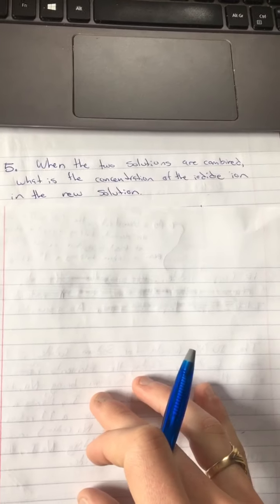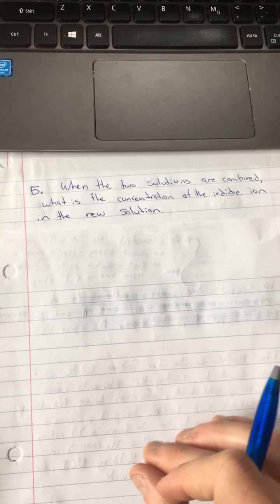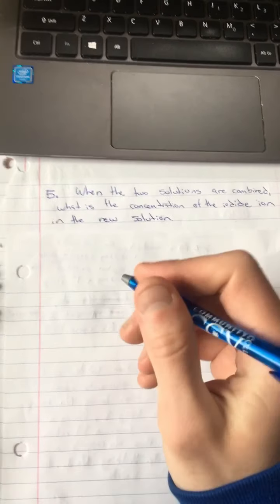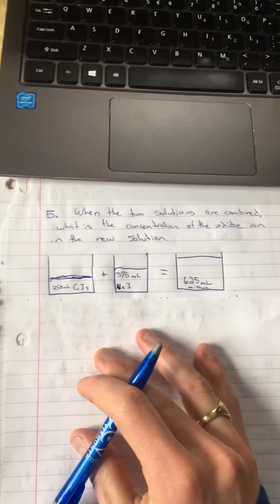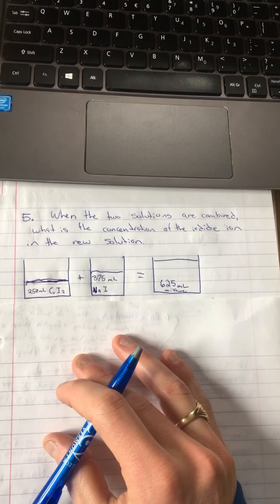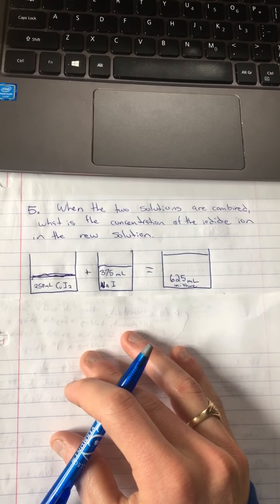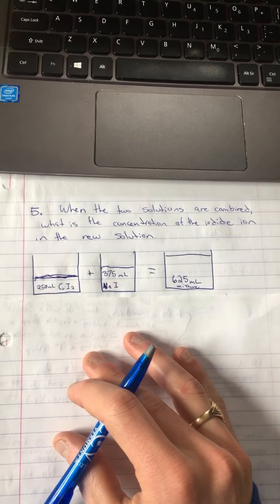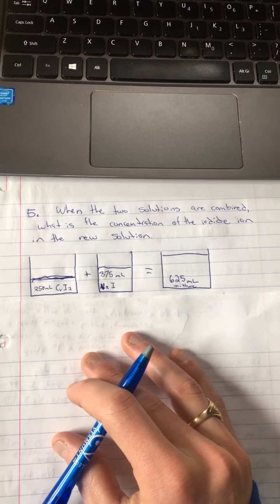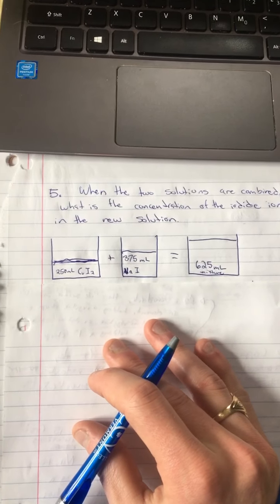Alright, question number 5. When the two solutions are combined, what is the concentration of the iodide ion in the new solution? So, I set up a nice little picture to be able to view 250 milliliters of the copper iodide is mixed with 375 milliliters of sodium iodide, creating a mixture of 625 milliliters.